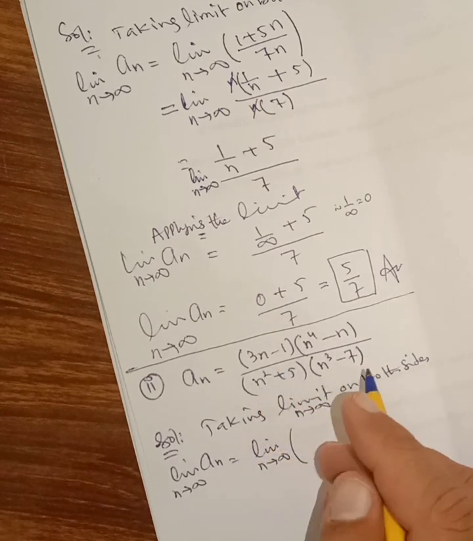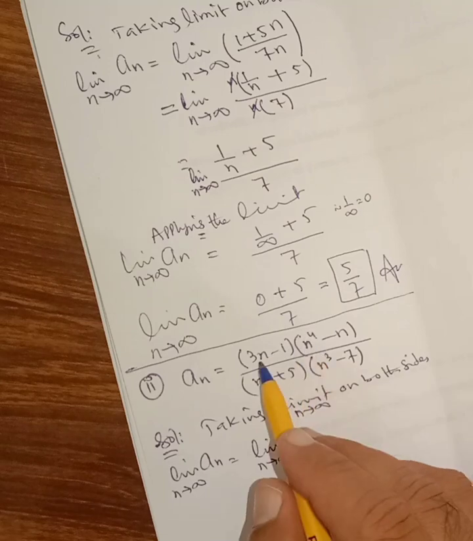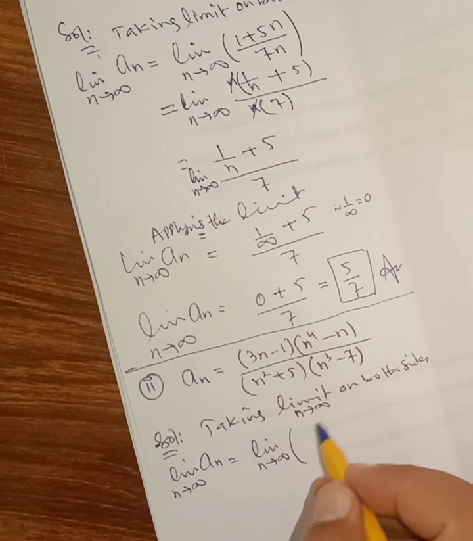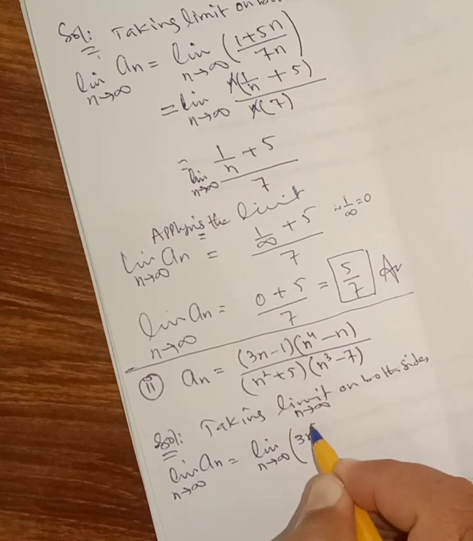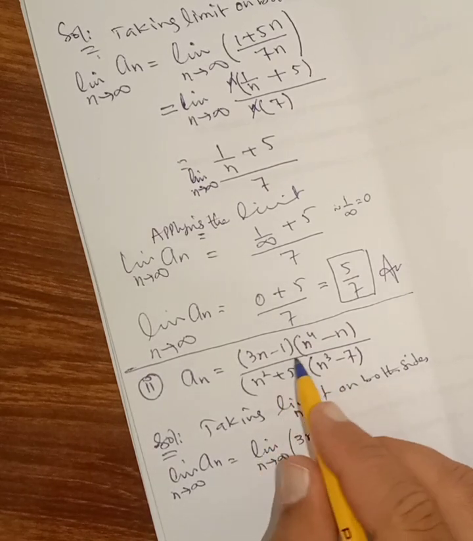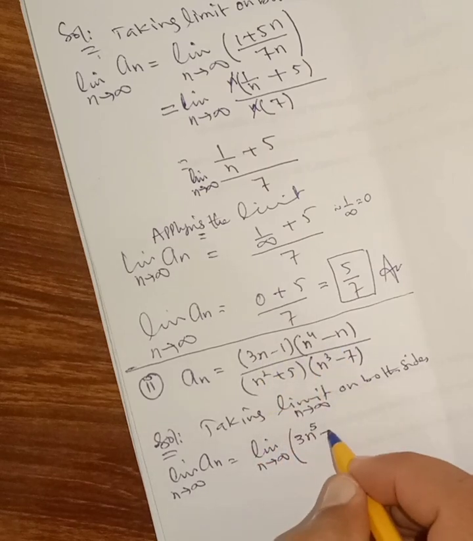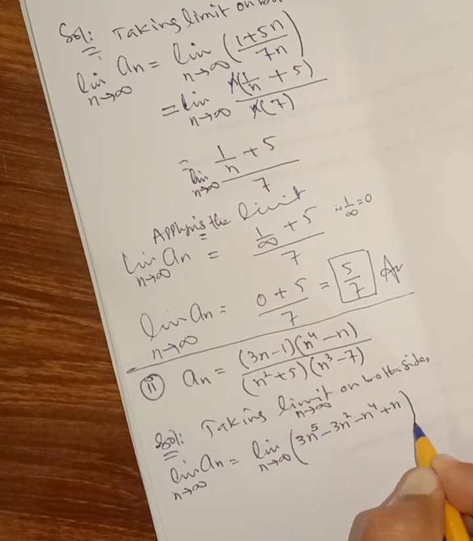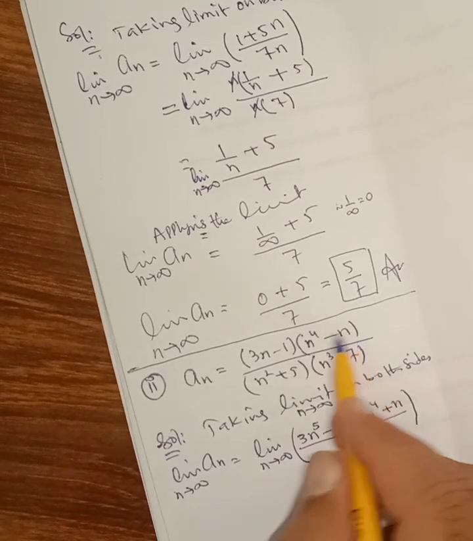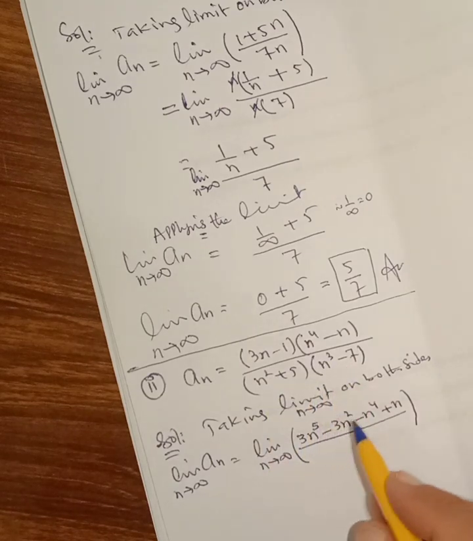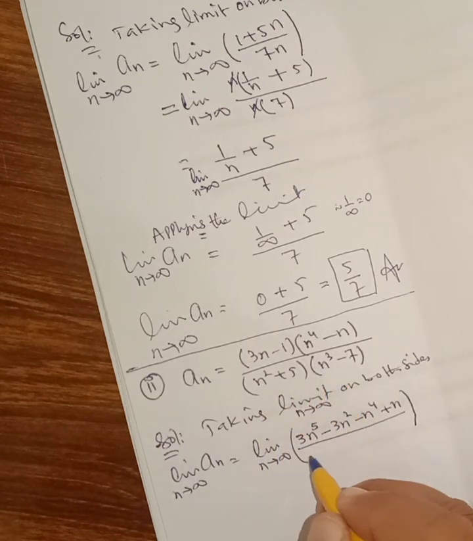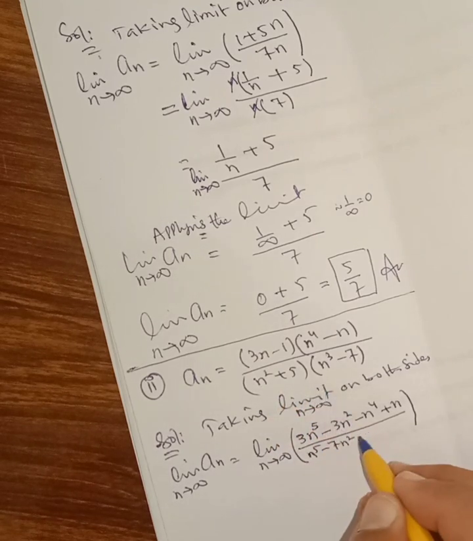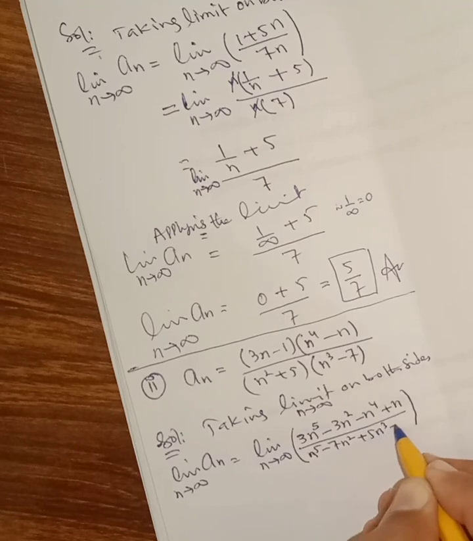So it will be okay to multiply all these values, these two brackets will be multiplied. So 3n times n power 4 will be 3n power 5, and then 3n into minus n will be minus 3n square, then minus n power 4, and plus n. So this is all over in the numerator, and now we will multiply the denominator, n square times n cube is n power 5, and then minus 7n square, then plus 5n cube, and minus 35.